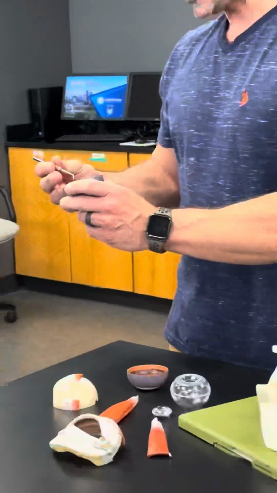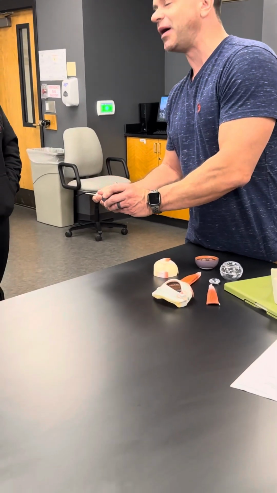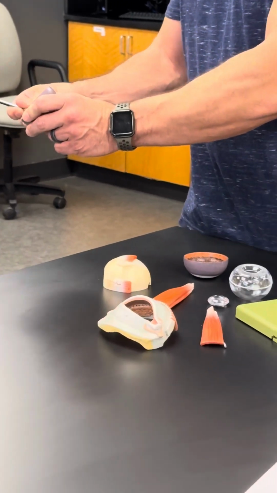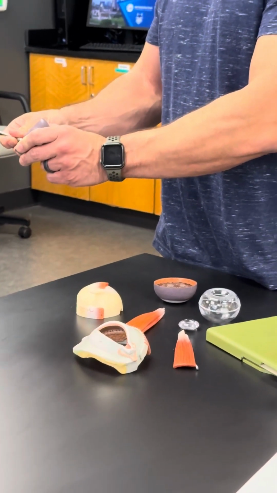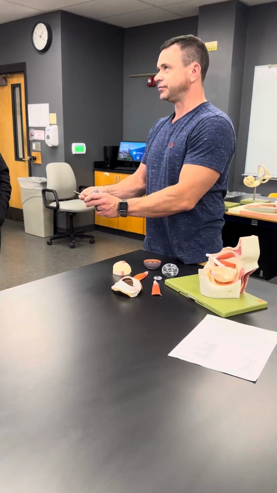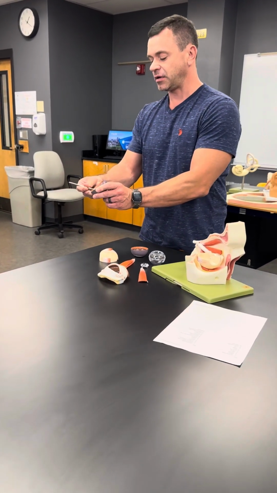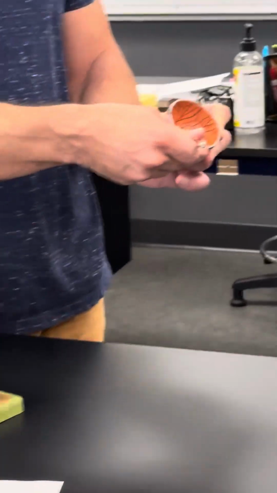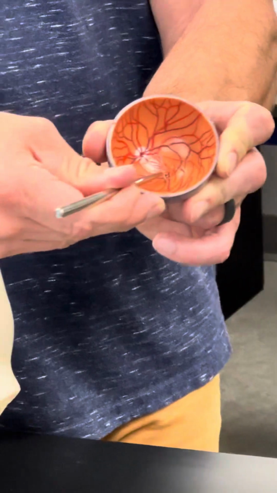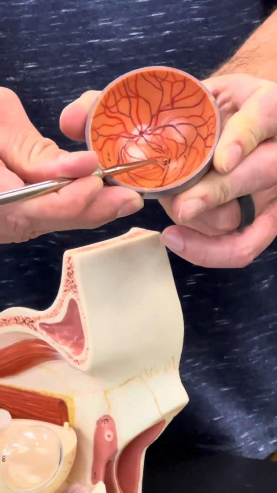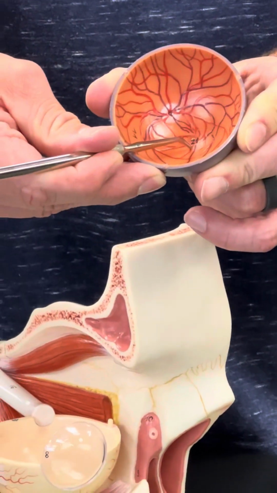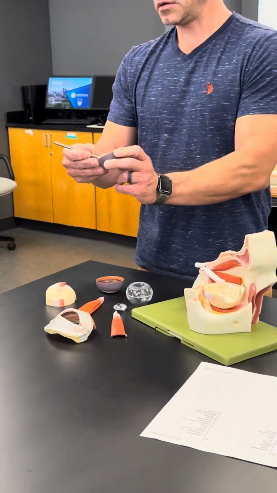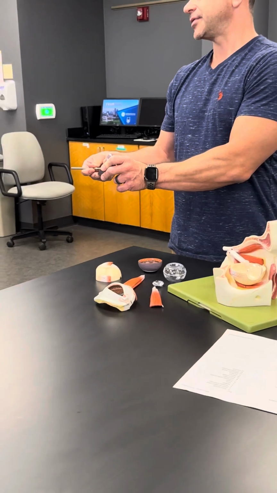The other structure that we have here, and I'll show you, it's on this model, it's right where number 21 is. On the other models, it's a yellow dot or a yellow kind of sunbursting type of look to it. Again, it's number 21 here on this model. On the other models, it's a yellow dot with a little sunburst around it. This right here is the fovea centralis.